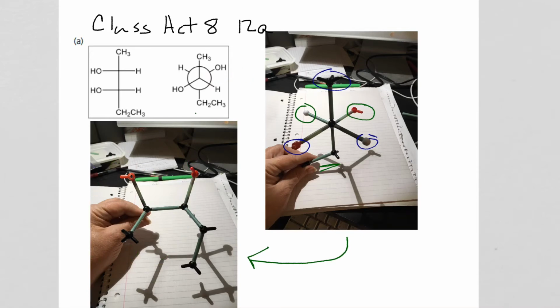Now I'm going to do the carbon that is in the back, so that's the one back here. And once again, the hydrogen is pointing away from you, and that's the lowest priority group. The oxygen is going to be priority 1. This group is going to be priority 2. The ethyl group is going to be priority 3. Tracing around, I can see that this is going counterclockwise, therefore this carbon is going to be S.